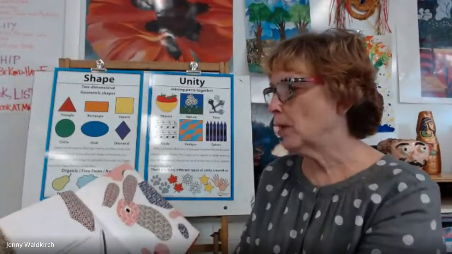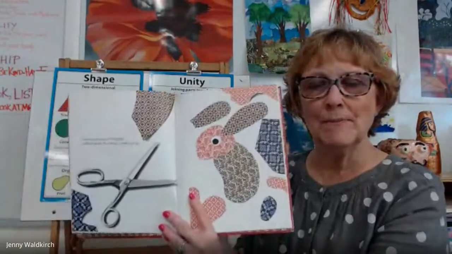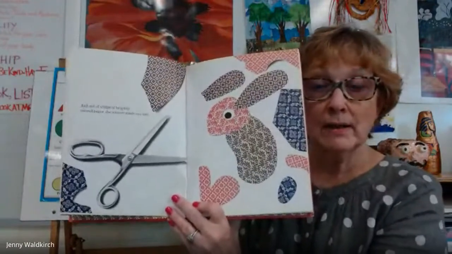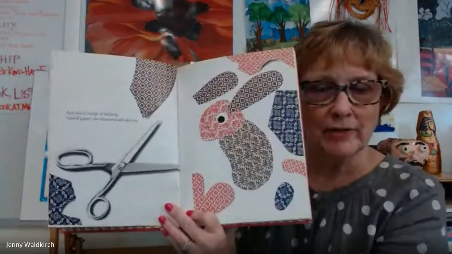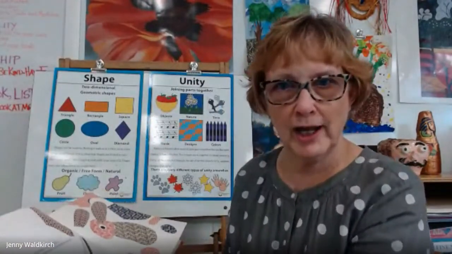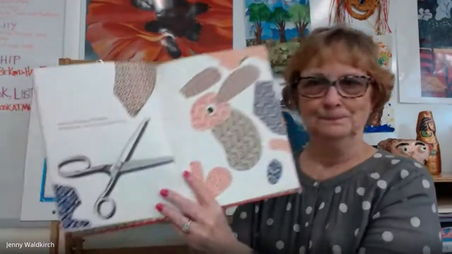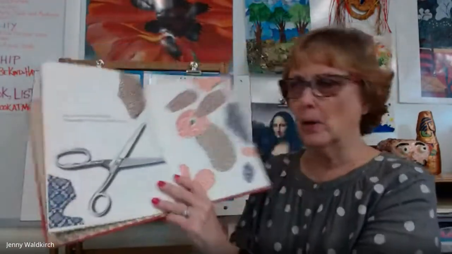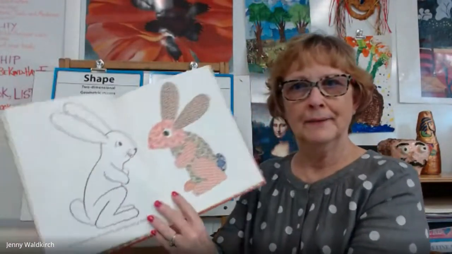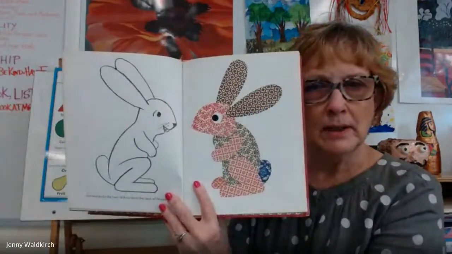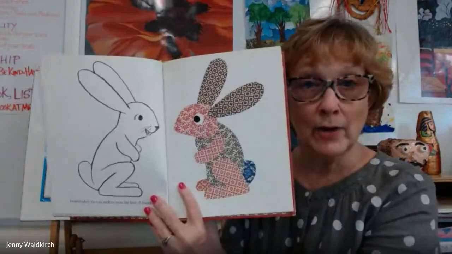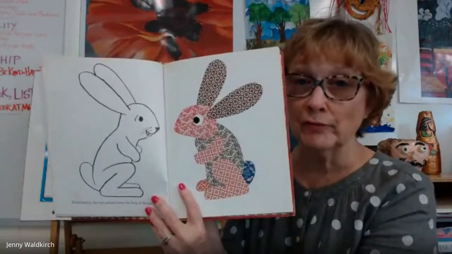and out of the scraps of brightly colored paper, the scissors made one too. You see how Leo Leone cut out all the parts of the rabbit, and then he's going to glue them together into one big rabbit. He cut out different shapes that don't look like they go together, but when he puts them together a certain way, it makes a rabbit. He's unifying the shapes. And another artist that does that is Eric Carle. And we'll talk about him in a couple of weeks.